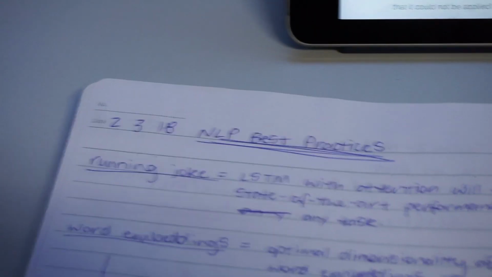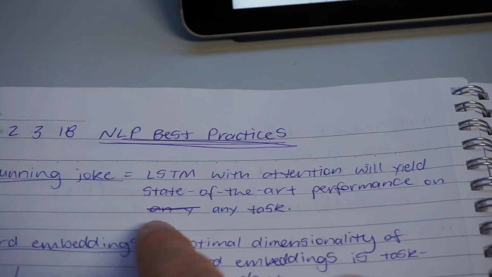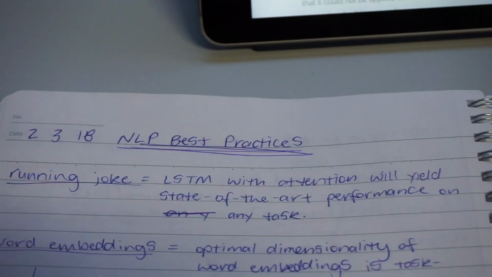One takeaway I've got so far: a lot of it is probably a bit out of my depth for now, but I'm getting my head around it, getting the foundations there so I can use the best practices in my future NLP models. And my favorite so far is the running joke that LSTM with attention will yield state-of-the-art performance on any task, which is kind of similar to the model I used in the sentiment analysis class on the Udacity AI nanodegree just now.